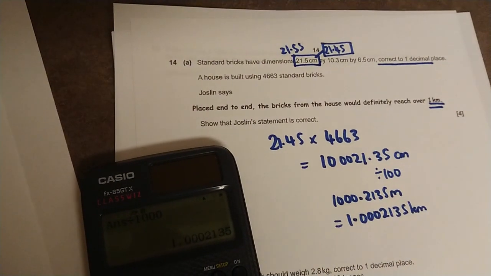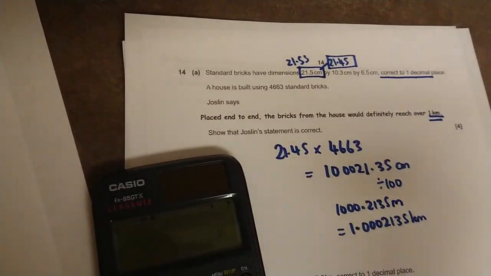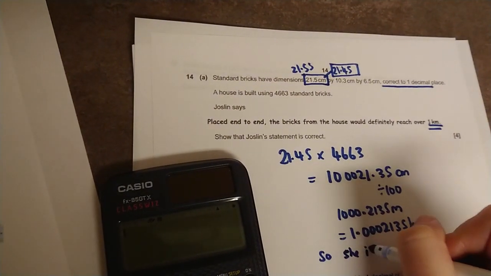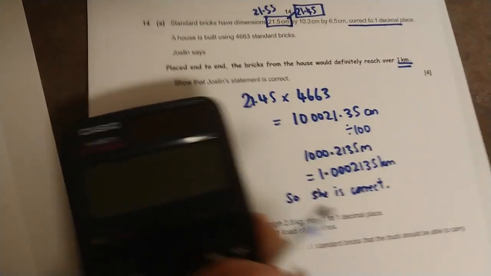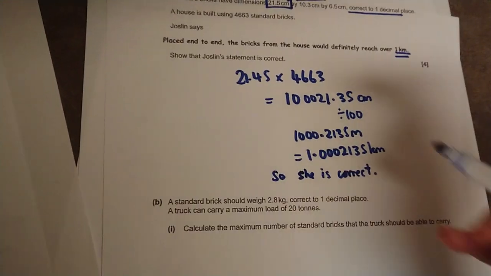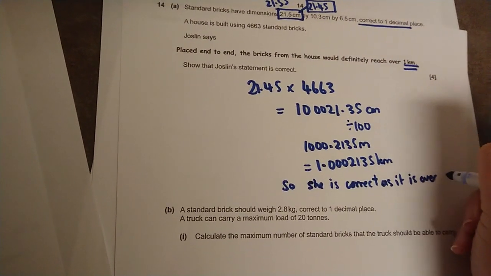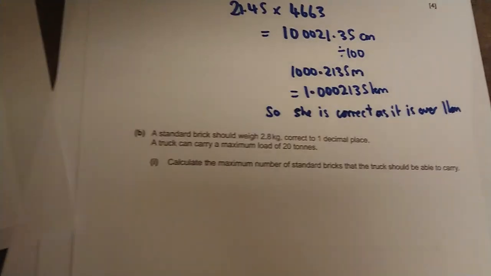So it is very close, but that is slightly over 1 kilometre. So she is correct, because as it is over 1 kilometre, just to make it really clear that we understand that's bigger than 1 kilometre.